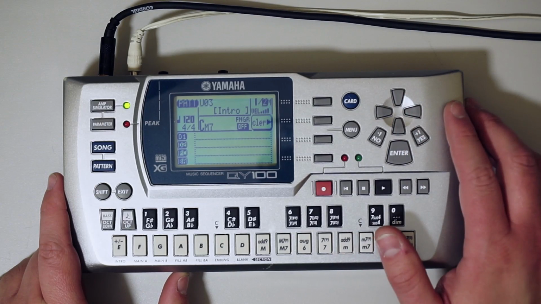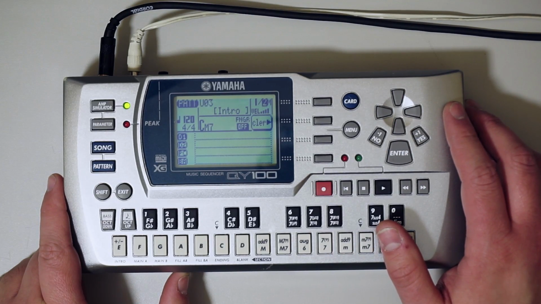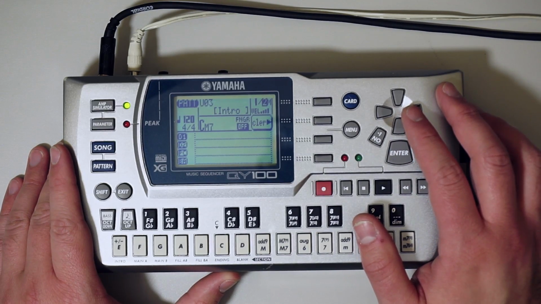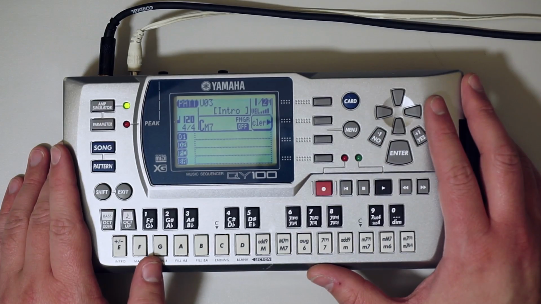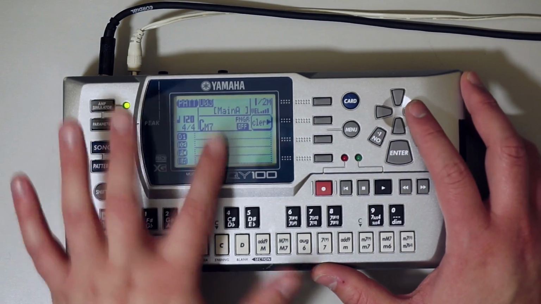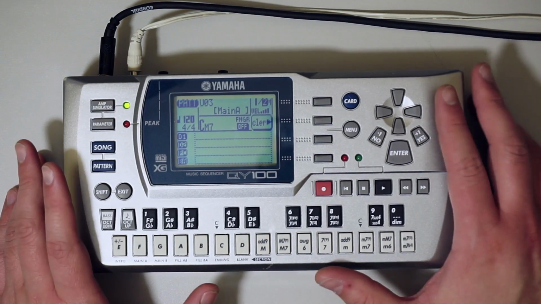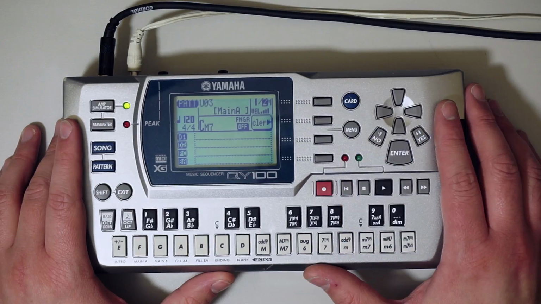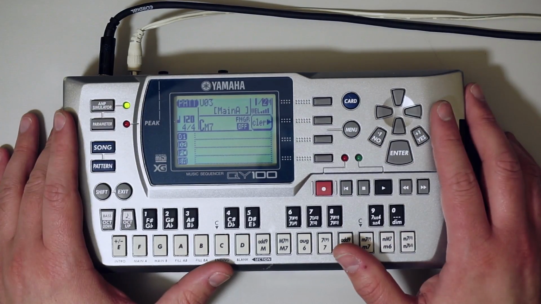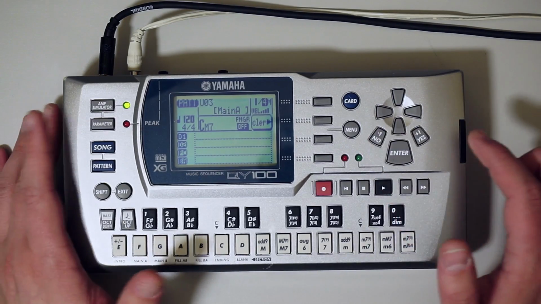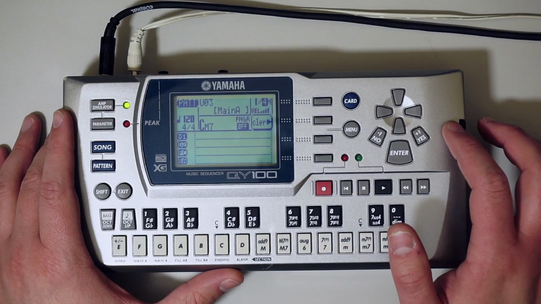Next to this, we've got a measure counter, which consists of 2 numbers. The first one is the current position, and the second one, which is right now selected, the number 2, is the length of bars of this particular section. I want to stick in main A here, and you can only edit this number as long as the section is empty. So right now it is empty, and we say we want to have main A to have 4 bars. We just increase the number with the plus and minus buttons.